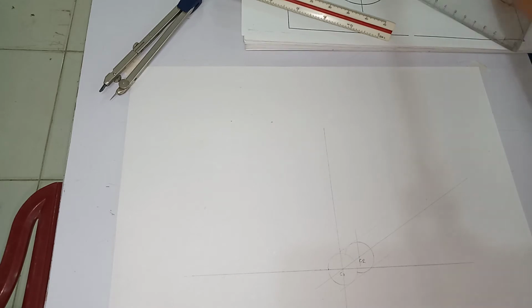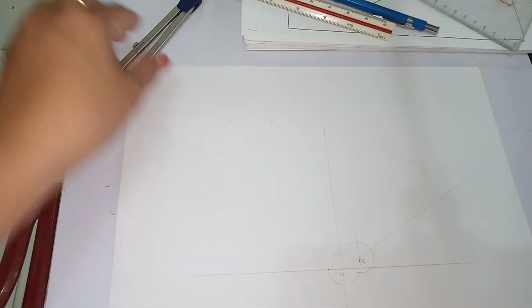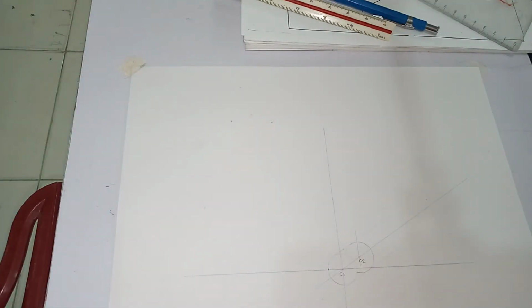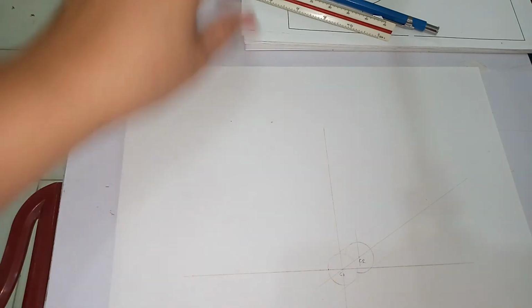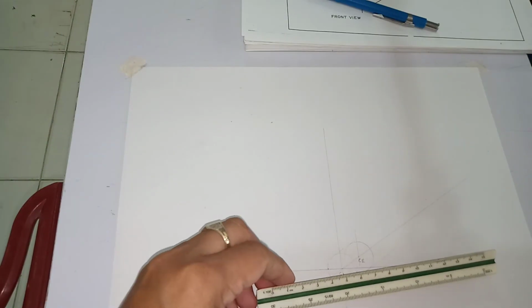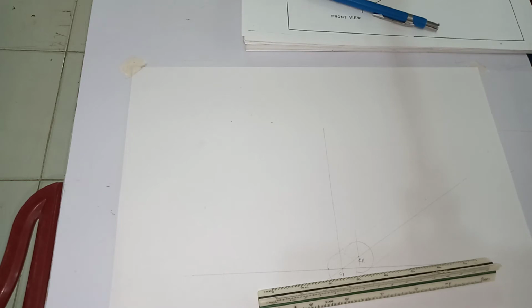Then once you have drawn these two lines connecting the two circles, adjust your compass 2 centimeters. So, use your measuring device, adjust your compass 2 cm.